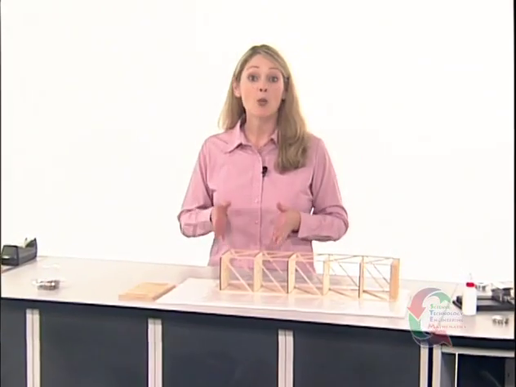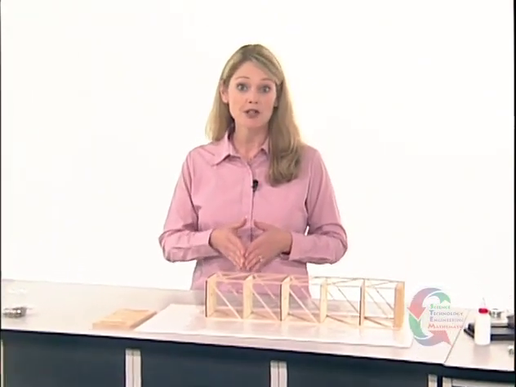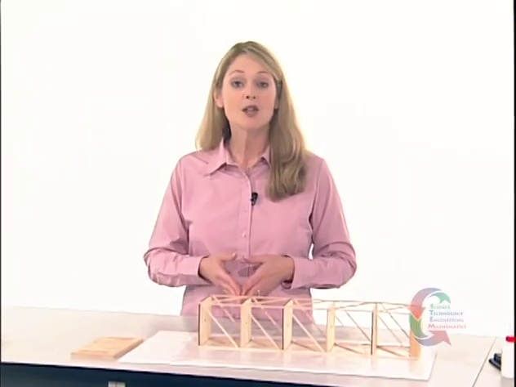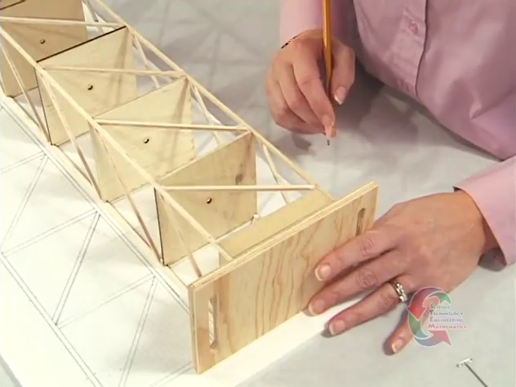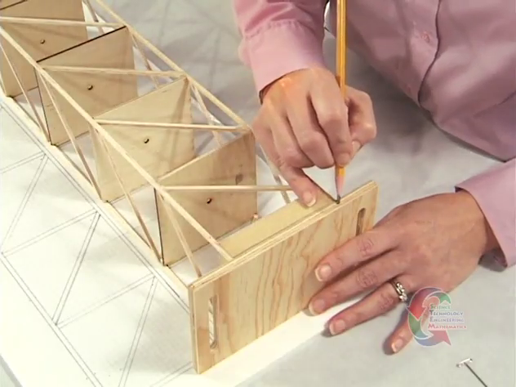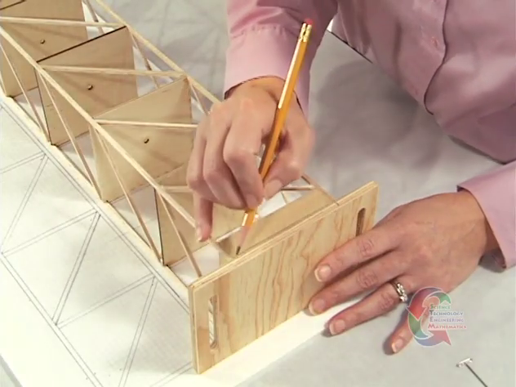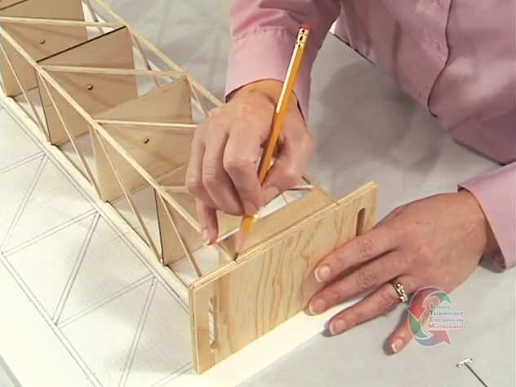At this point, we're ready to attach our structure to the tower base block so we can place it on the tremor table. First, you need to locate the tower base block with the slotted holes and position it so that it is centered on the foundation block at the base of the tower. Mark this position on the tower base block.